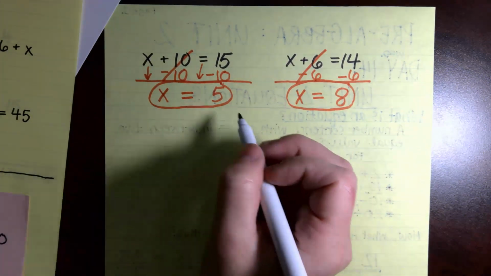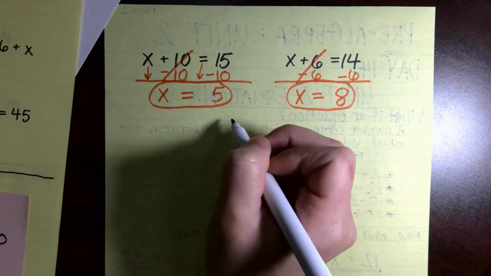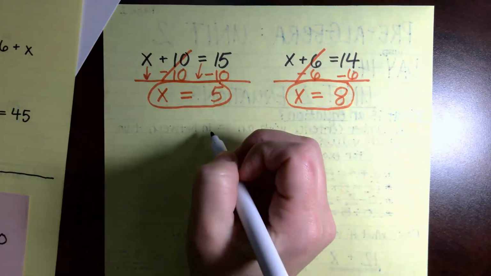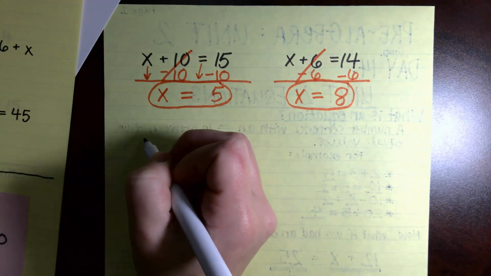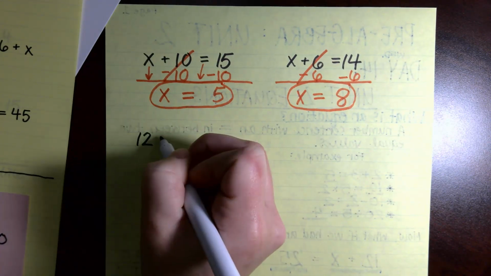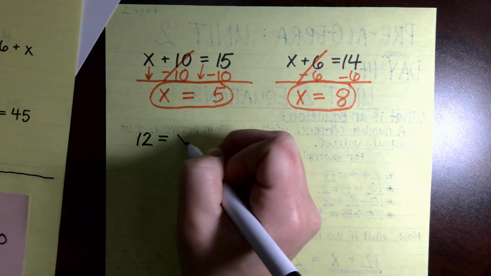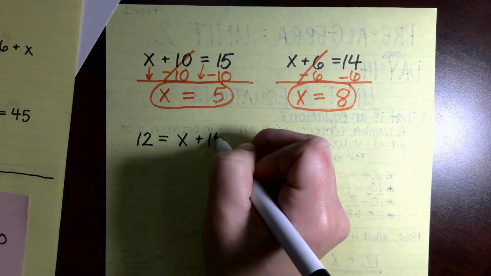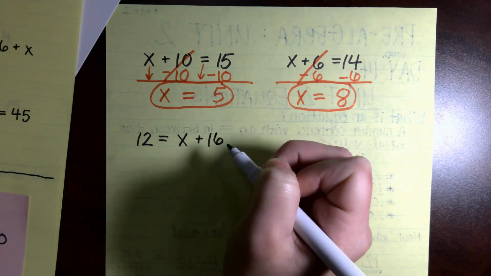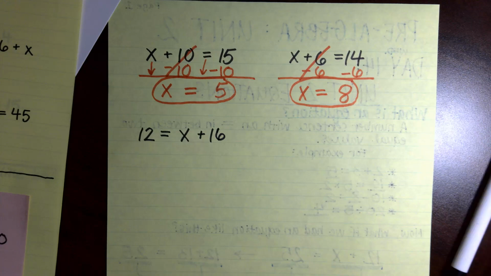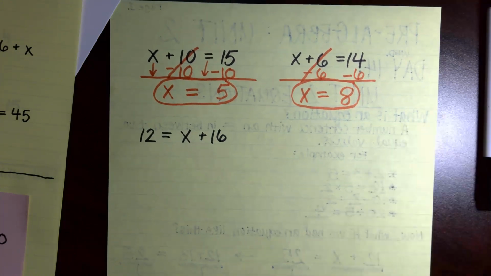Let's do one where the answer is on the other side and see if we can figure out how to do that too. How about 12 equals x plus 16. Oops, well, okay, we're going to keep it. You're going to get a negative answer, by the way. I wanted to give you a different number, but I already wrote it.